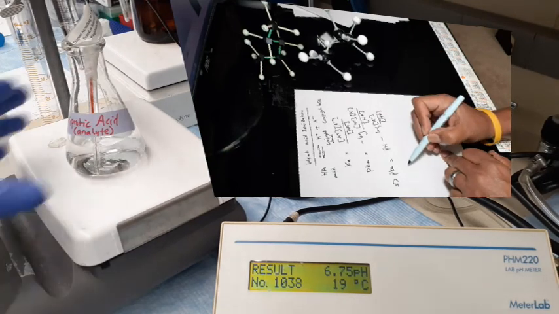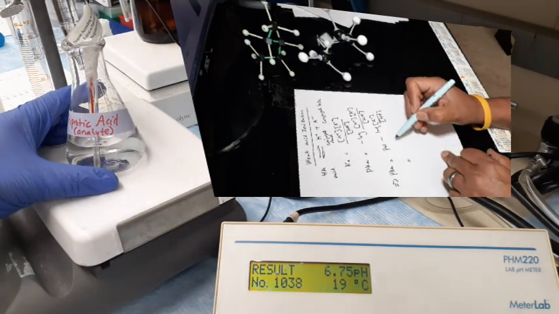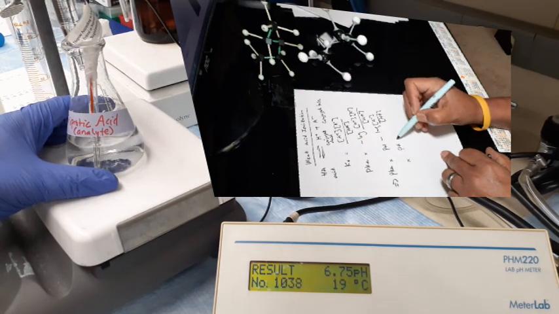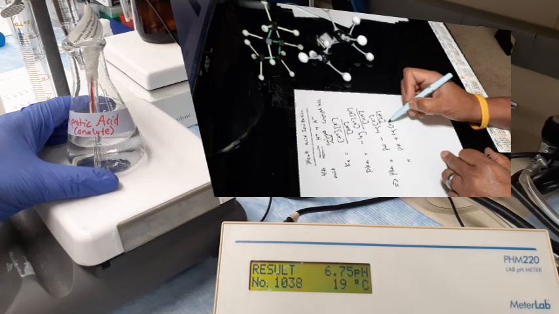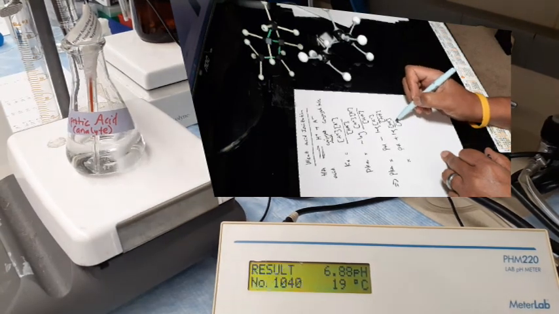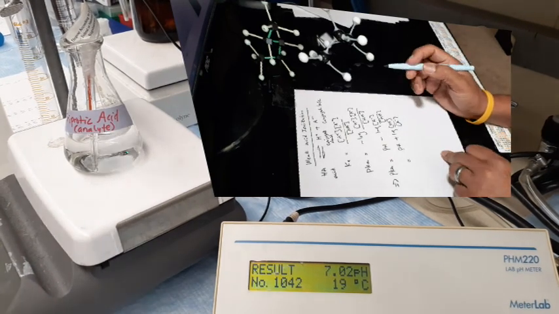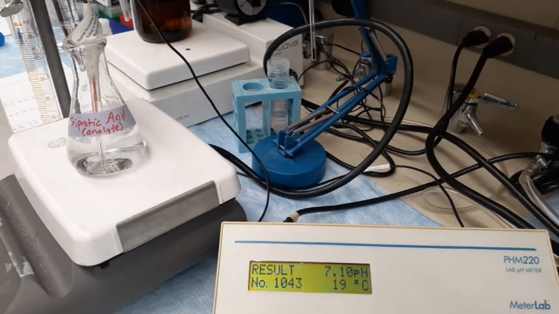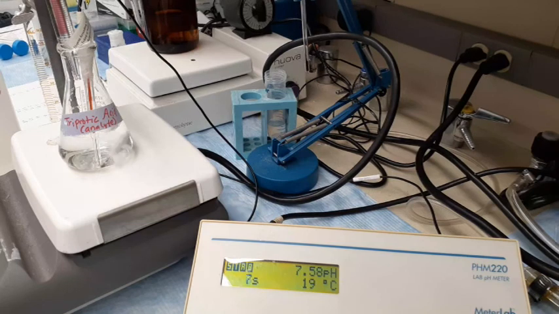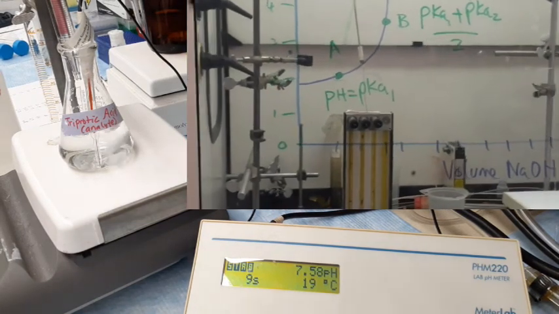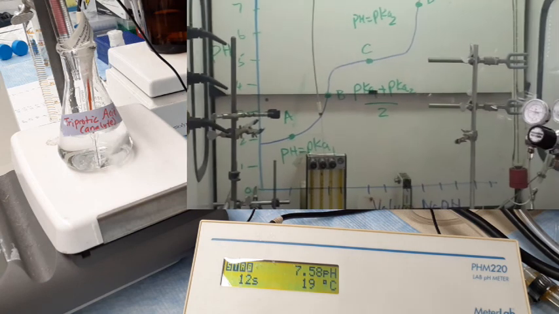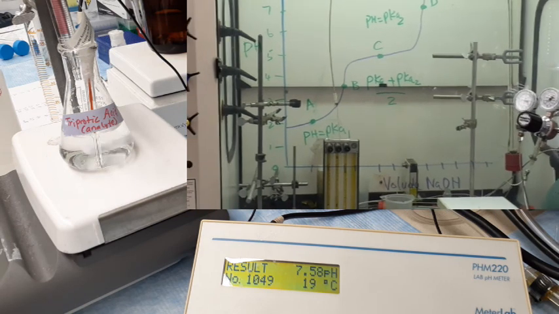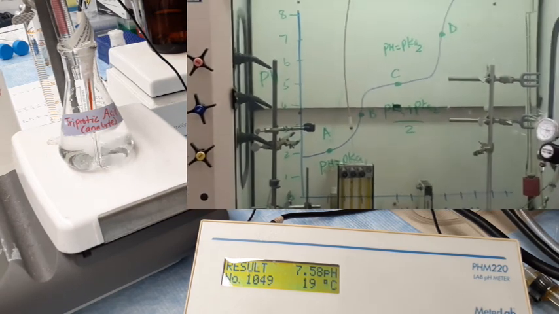So now the titration is progressing well, and I have added already 44 ml of sodium hydroxide, and the pH is 6.75. Now we are going slowly to the basic region of the titration curve, because we are more than pH 7, which is 7.58 at 54 ml of sodium hydroxide.